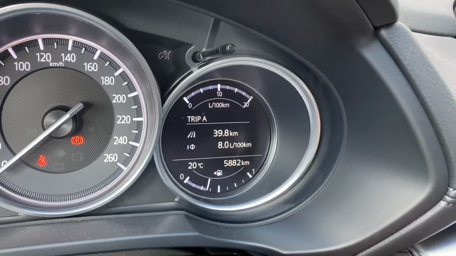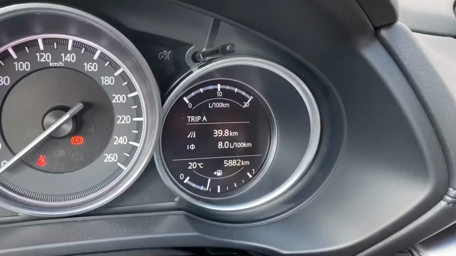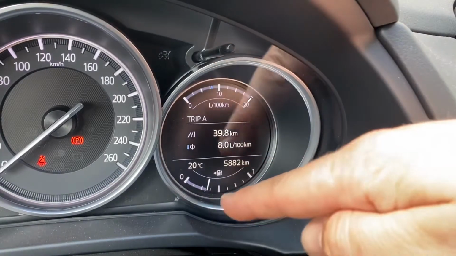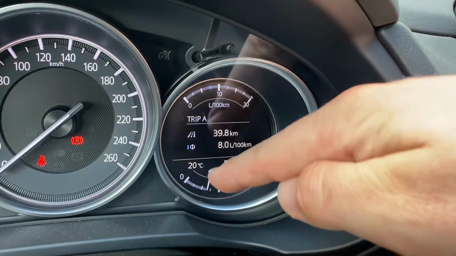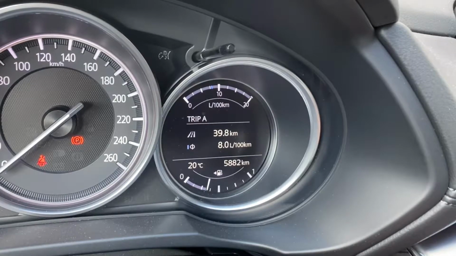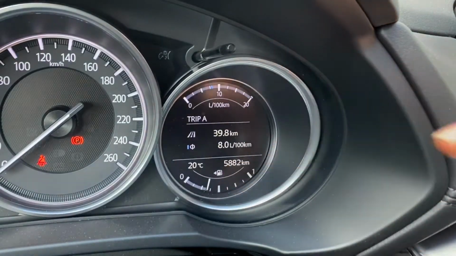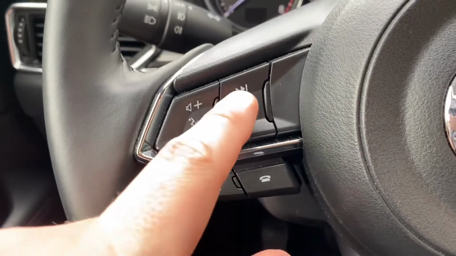The screen content changes if you use your multi-function steering wheel on the left side. If you push the info switch, then you can choose different options. Here you can see the current economy, that is trip A, average fuel economy, outside temperature, odometer, distance to empty, fuel gauge. This is the first cluster of your display information system.